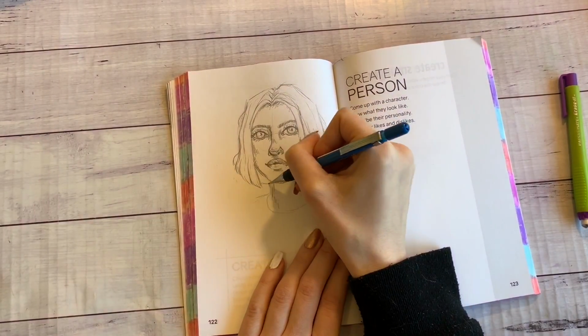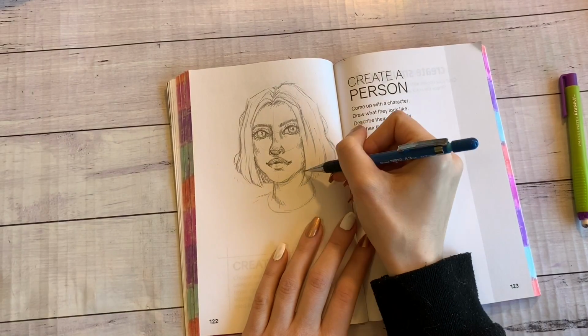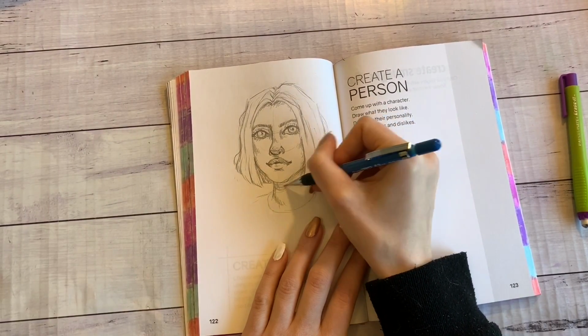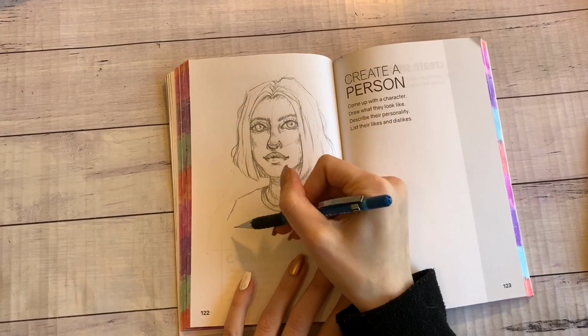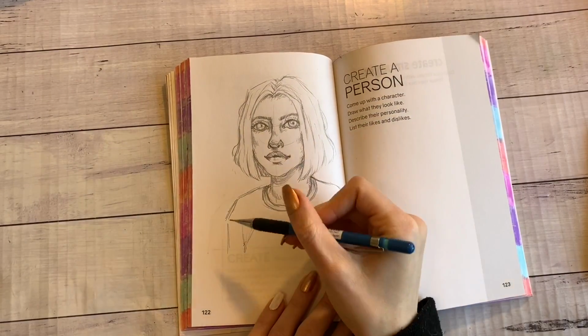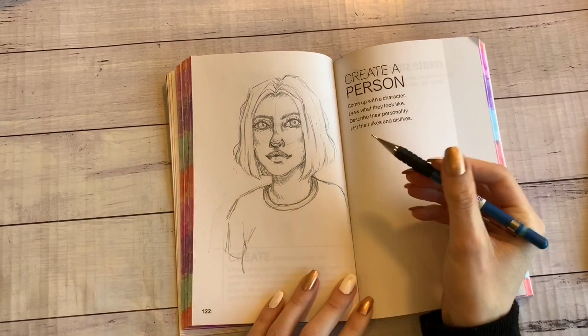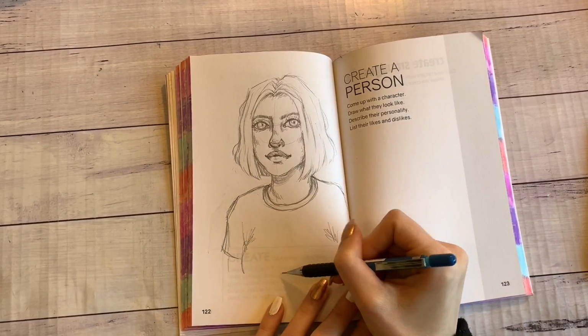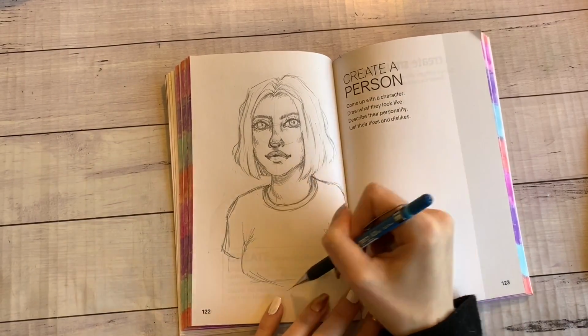The key is having a lot of different influences and a lot of different inspirations, because then you can take things that you like, take aspects that you like from each artist and form your own style and find your own way of doing things.